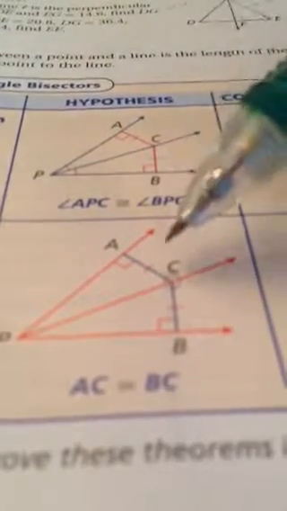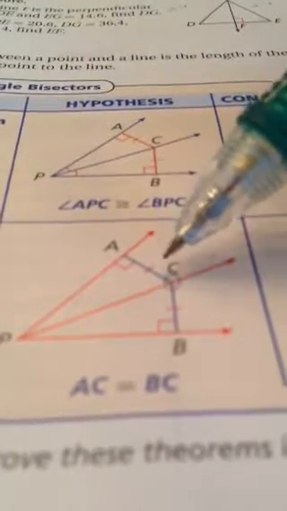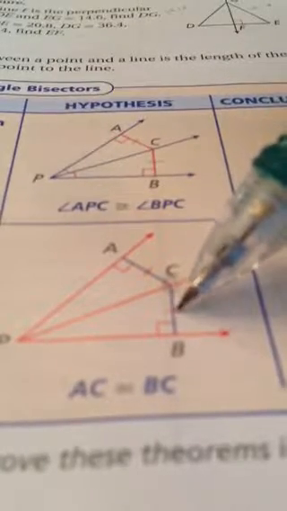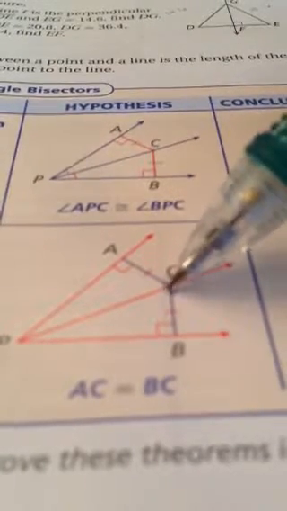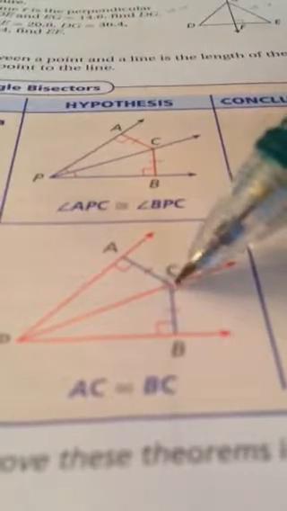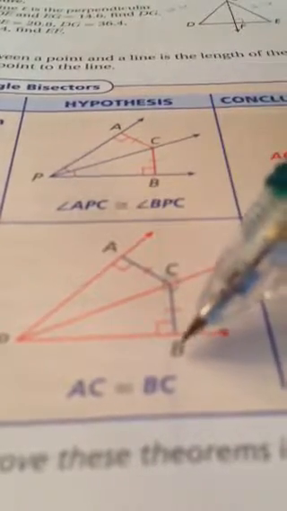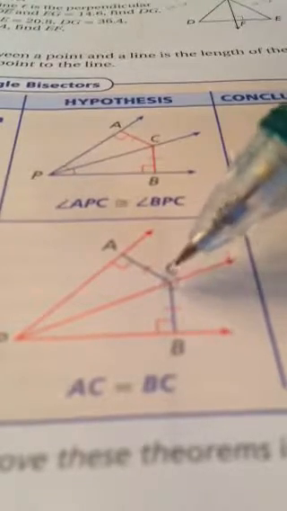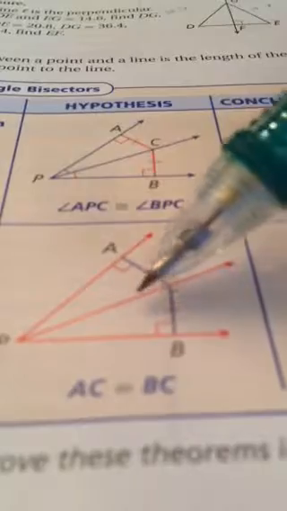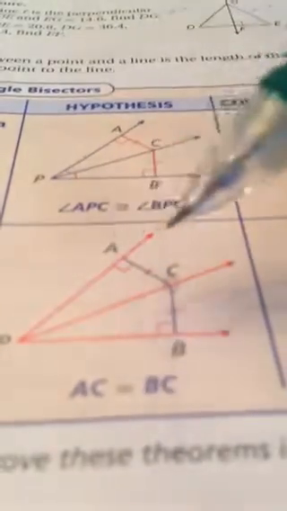Well, we do already know that it is equidistant from the sides because this tick mark shows us that this distance is the same as this distance, that AC is the same as BC, so C is in fact equidistant from A and B. That means that C does in fact lie on the bisector of angle APB.